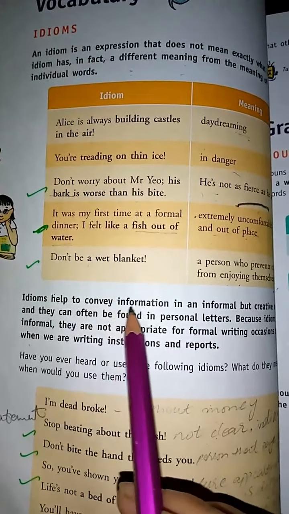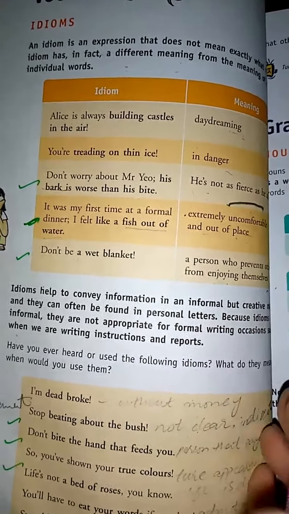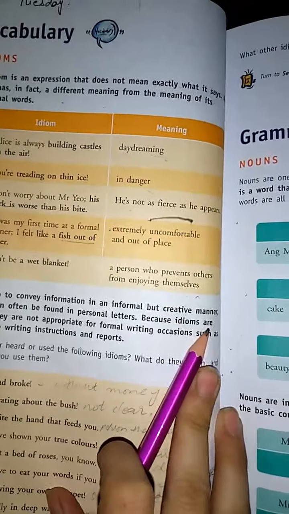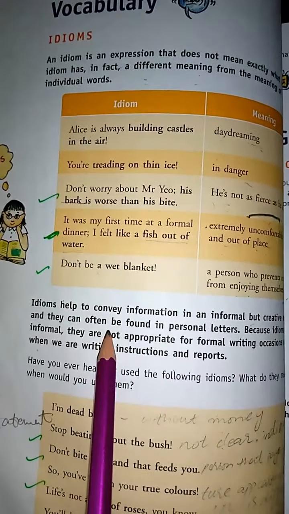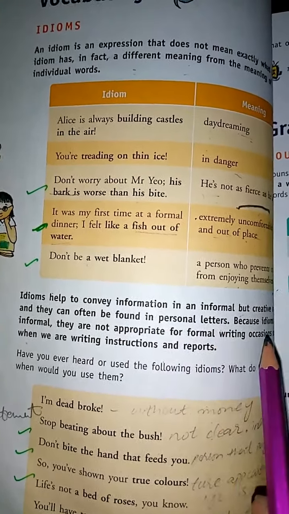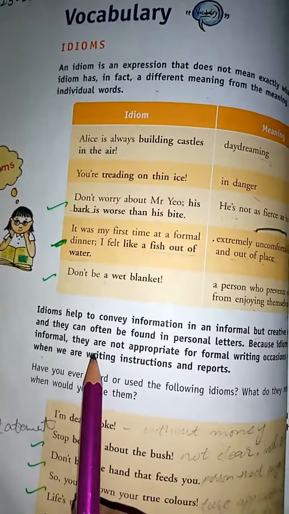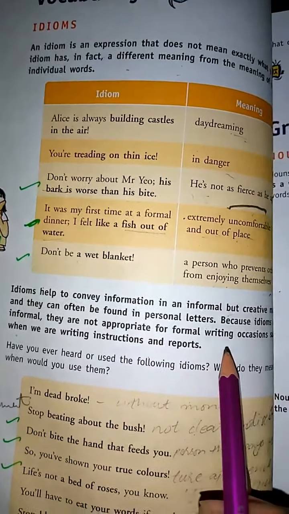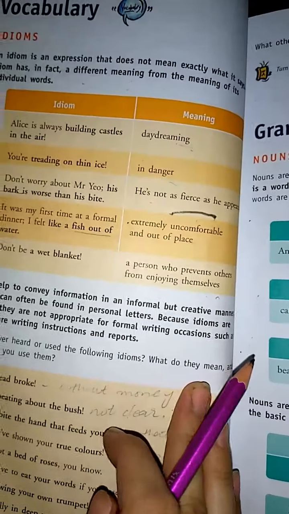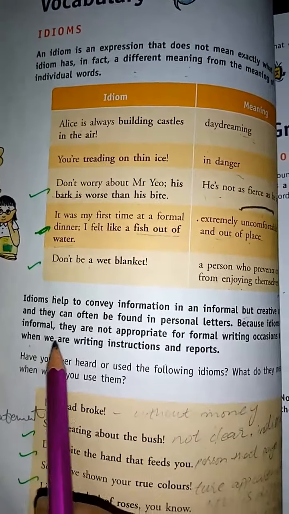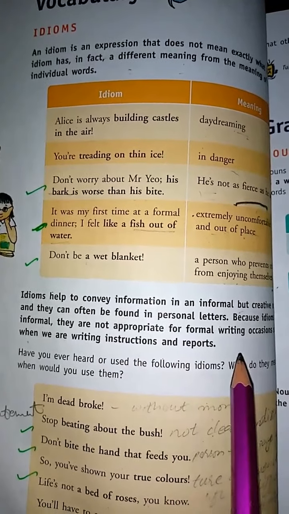Idioms help to convey information in an informal but creative manner, and they can often be found in personal letters. Because idioms are informal, they are not appropriate for formal writing occasions, such as when we are writing instructions and reports.